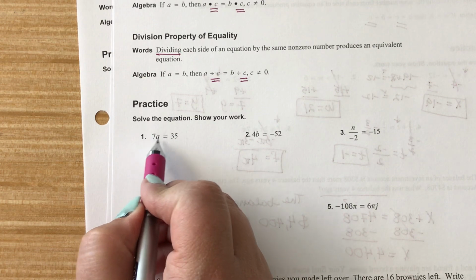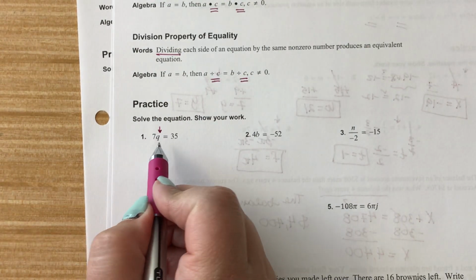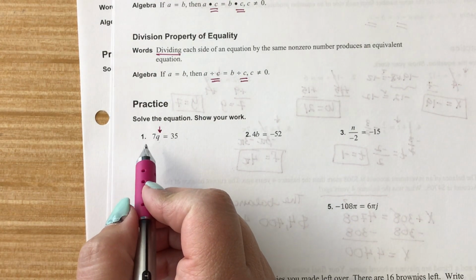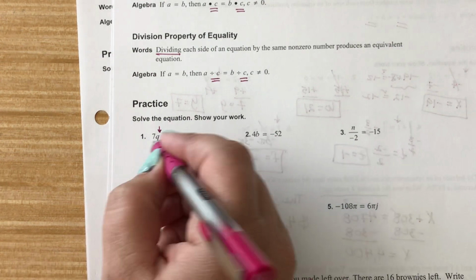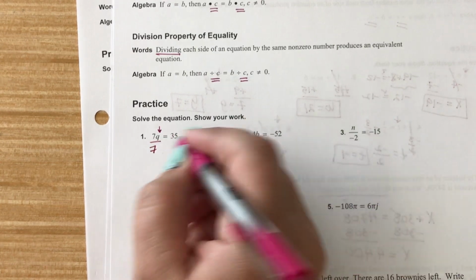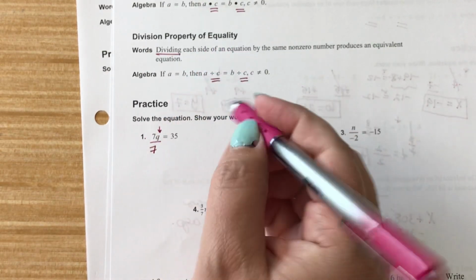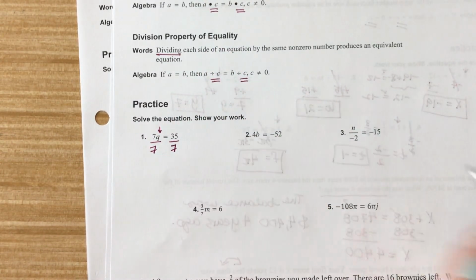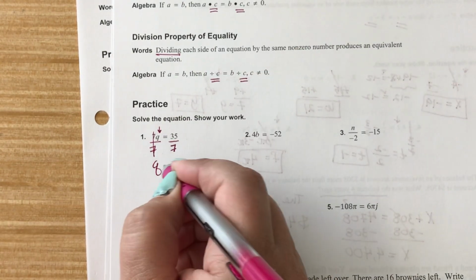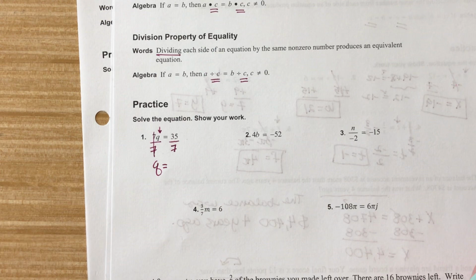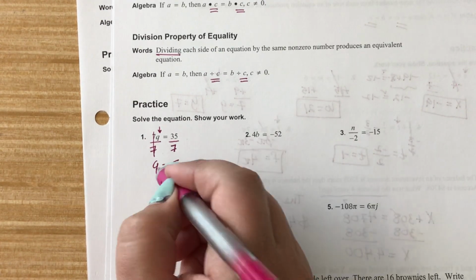We want to isolate the variable. So here's q. I want to think about, what did they do to q? Well, they multiplied it by 7. And therefore, I want to do the opposite. I want to reverse that. So I'm going to divide by 7, because that's the opposite operation. And if I do it on one side, according to this division property of equality, I would want to also do it on the other side. 7 over 7 cancels. It's just 1q, which is just q. So that cancels that out. That was the whole point. And then on this side, 35 divided by 7 is 5.